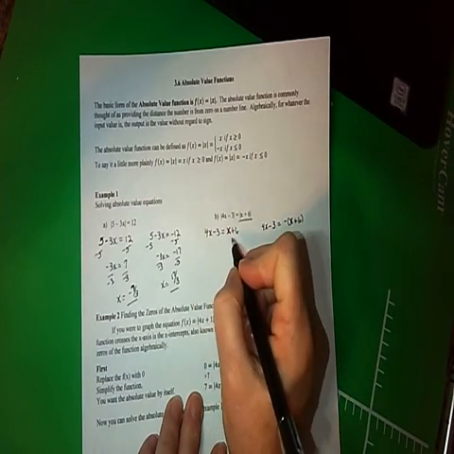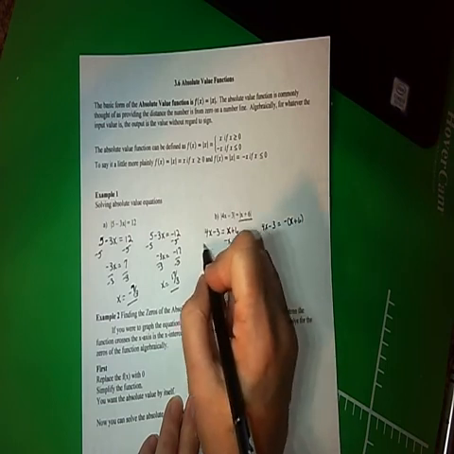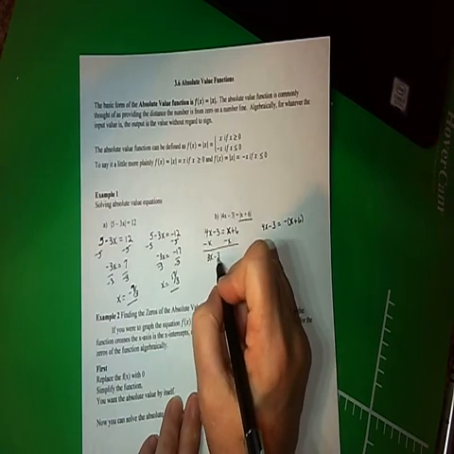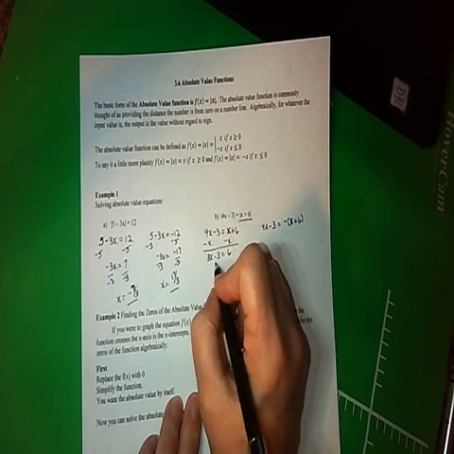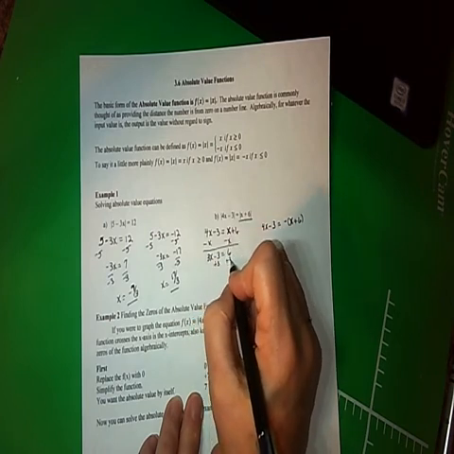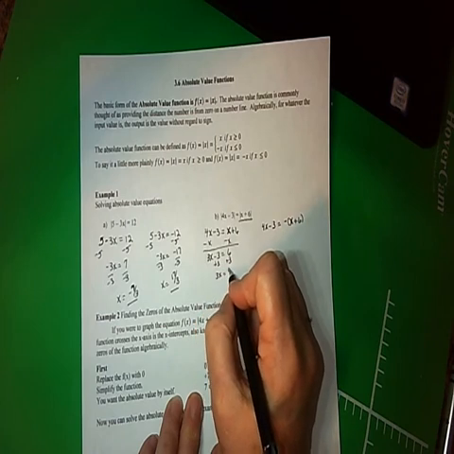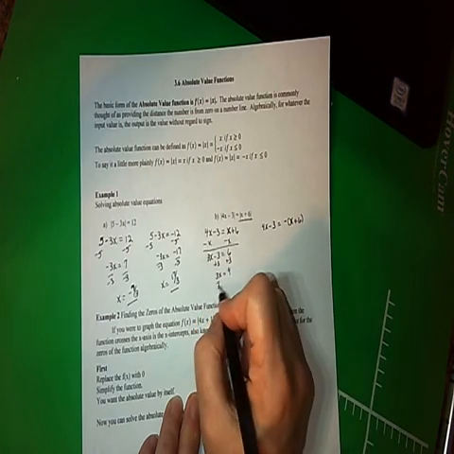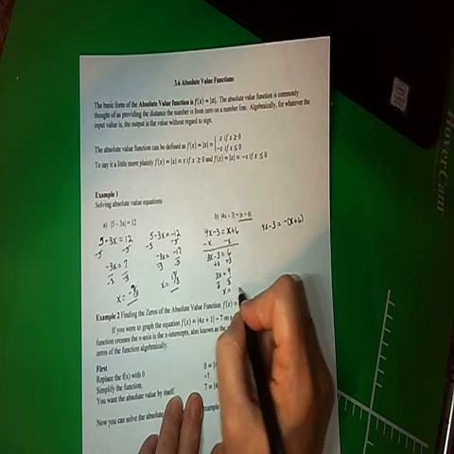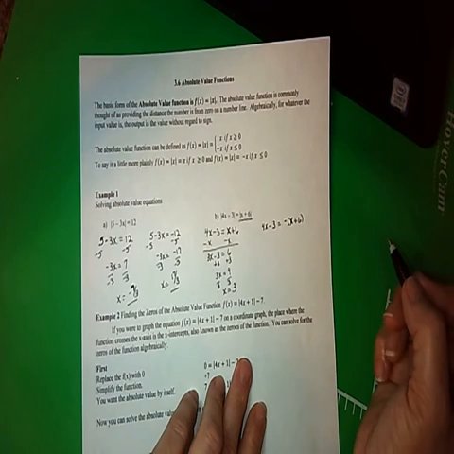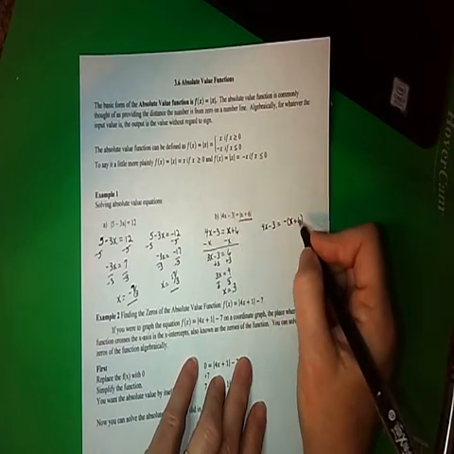So let's solve the first one. I'm going to subtract x from both sides. So 3x minus 3 equals 6. Add 3. 3x equals 9. Divide by 3. X equals a positive 3. So x can equal a positive 3.